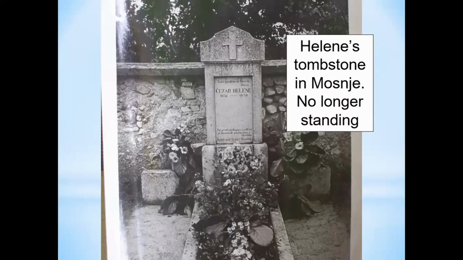So I wasn't quite sure about that, but that's why we didn't see a lot of old looking tombstones in the cemeteries, because they were taken out and new ones were put down all the time, apparently. So we were lucky that we had this photograph of Helen's gravesite because it no longer exists.